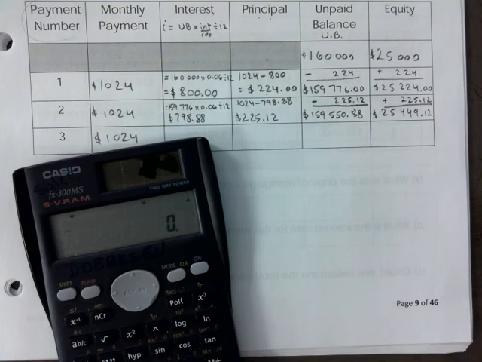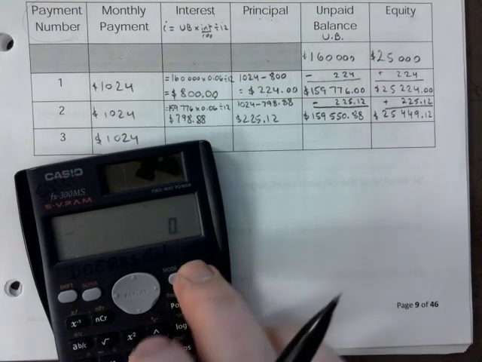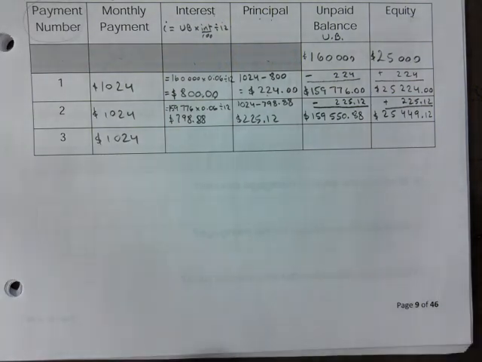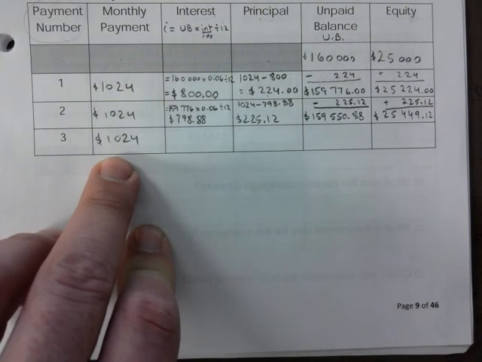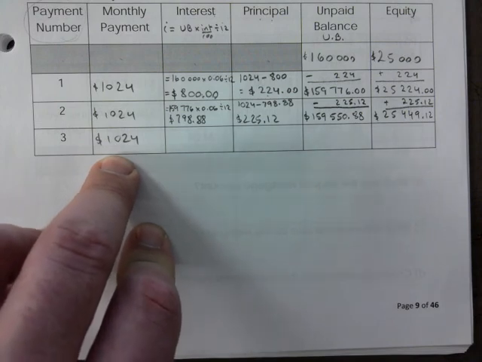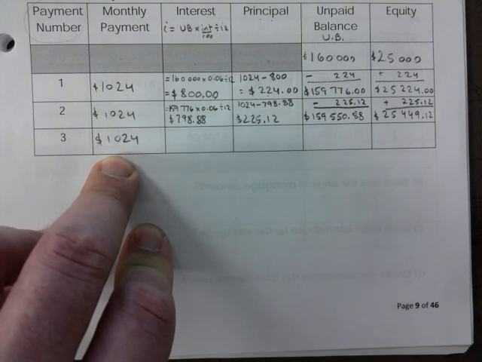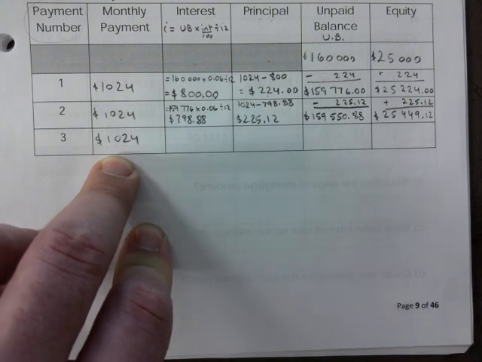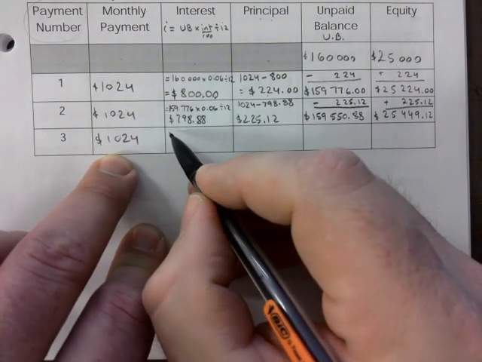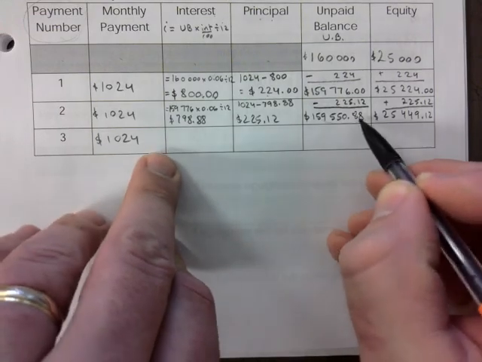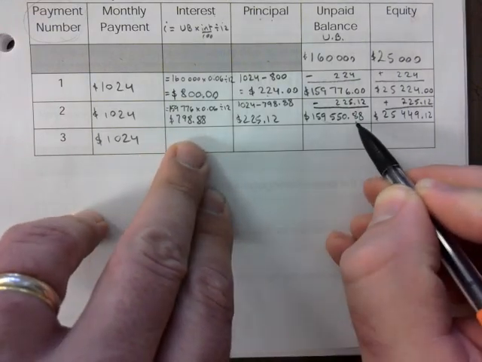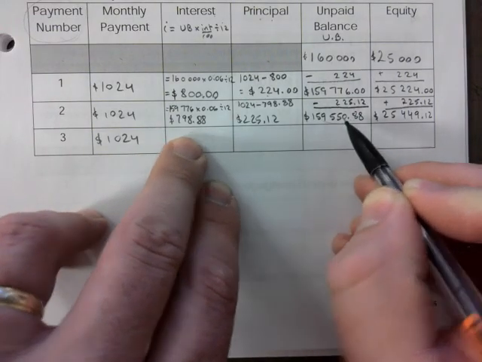Okay. One more month. So once you get the hang of this, you've got to be careful, but you just do it over and over, right? Same steps. So I'm going to take the unpaid balance as this one, right? They all kind of look the same, but it's this number here.